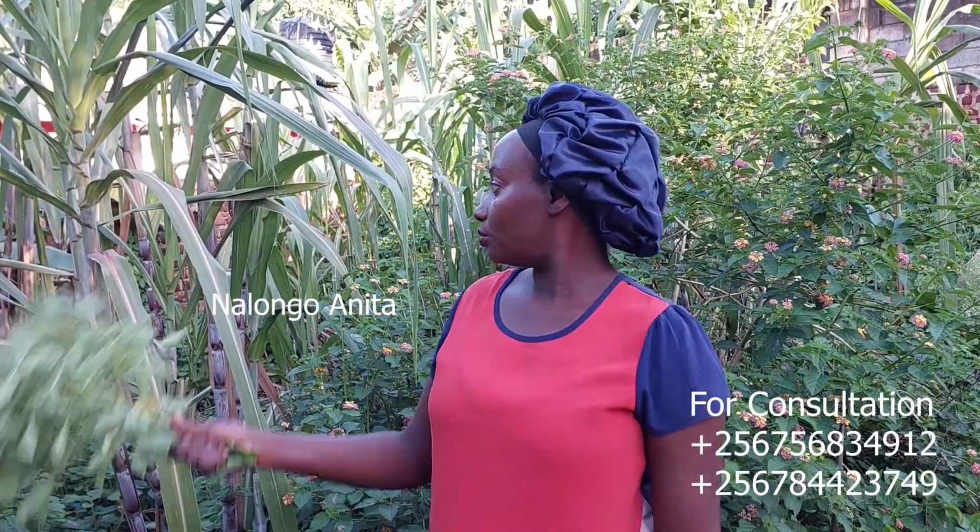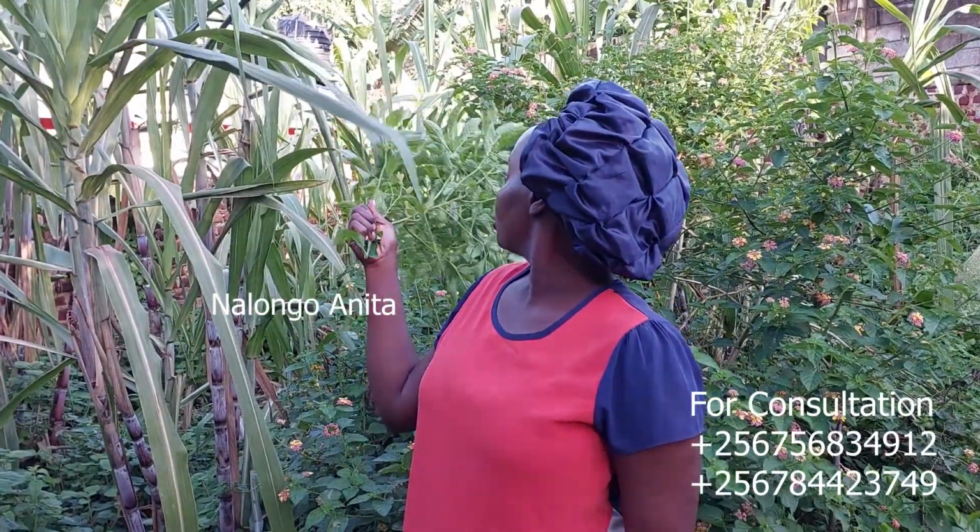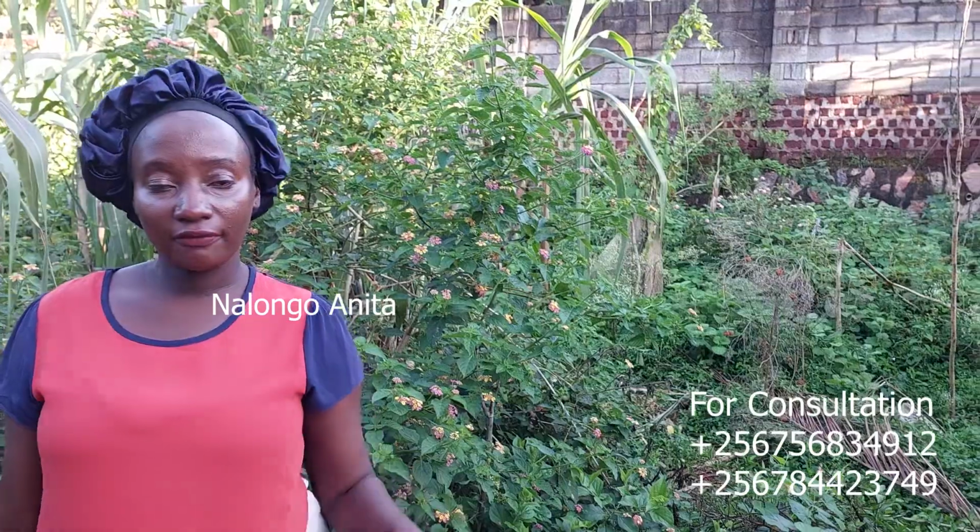That is it for today. Those are some of the plants in my compound. I have many. Because when you look around, we've not gone to the extremes of the other place and even the extremes of my compound and the other end. So I told you I have millions of medicinal plant species in my compound. So for today we can stop here.